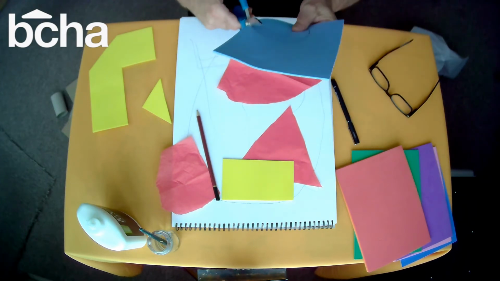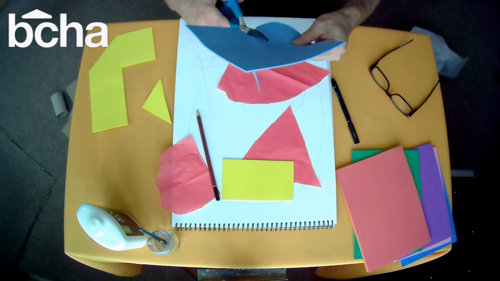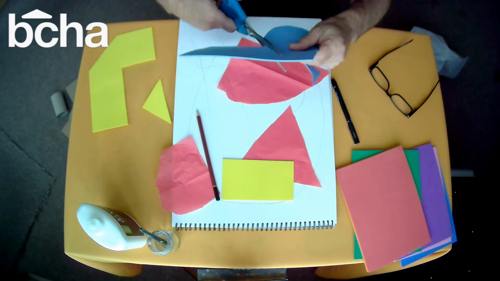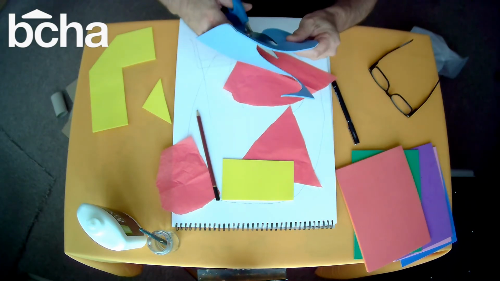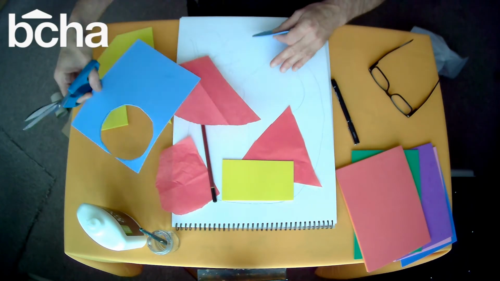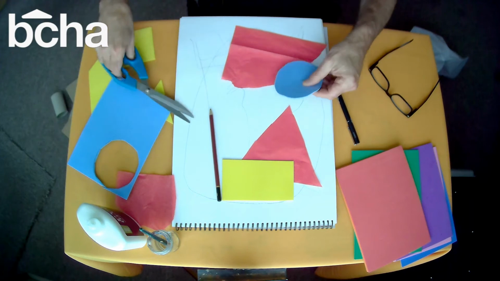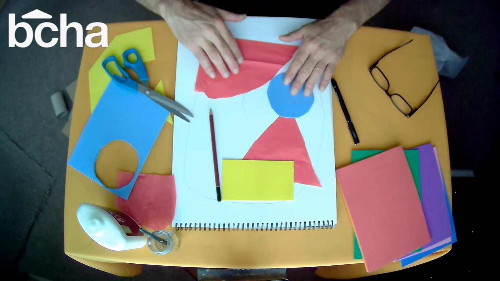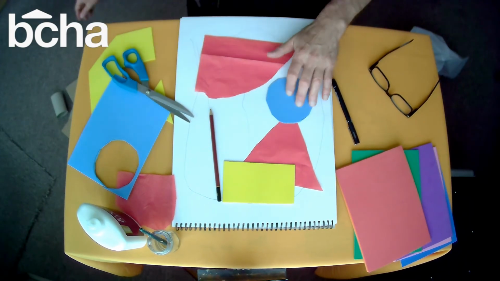So I'm going to be doing a circle here. If you want them really accurate, then by all means use a compass, or like I said, just draw around something. But the idea of this is to be quite spontaneous, and select your shapes quite randomly.